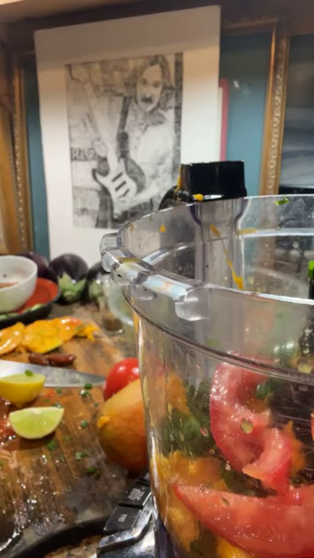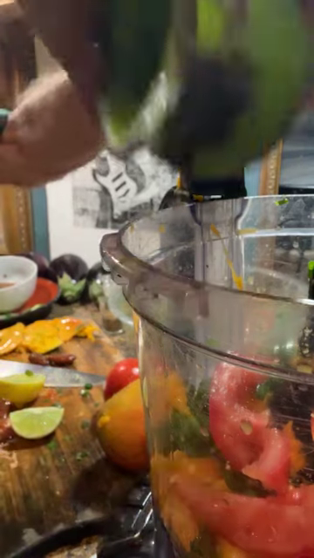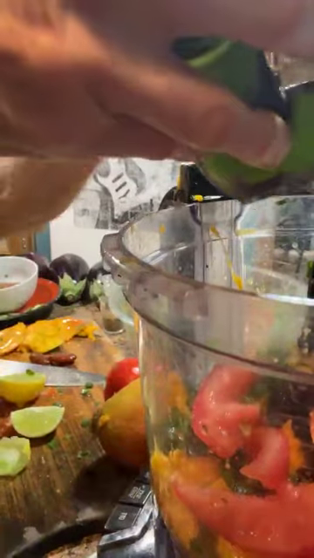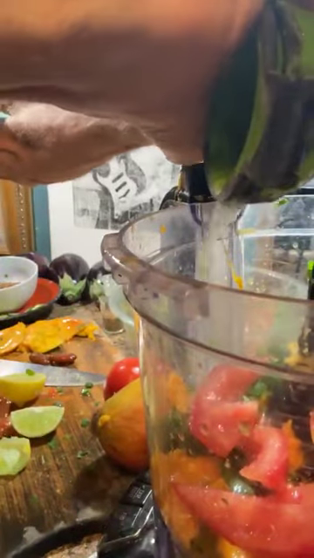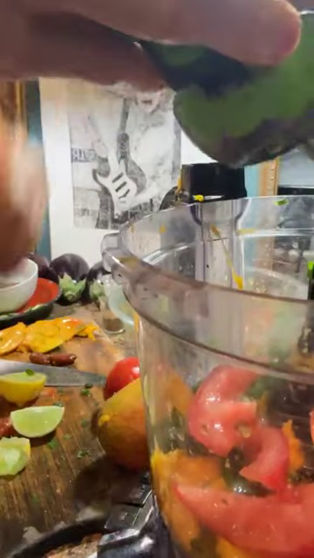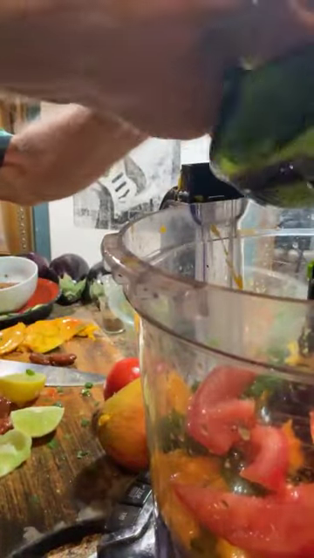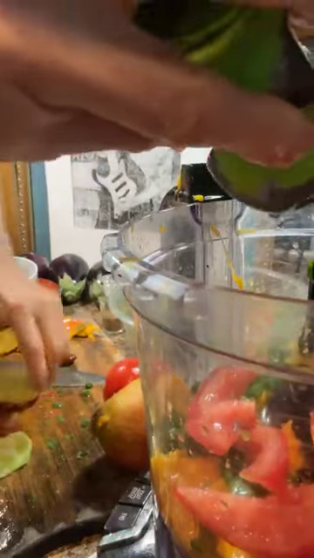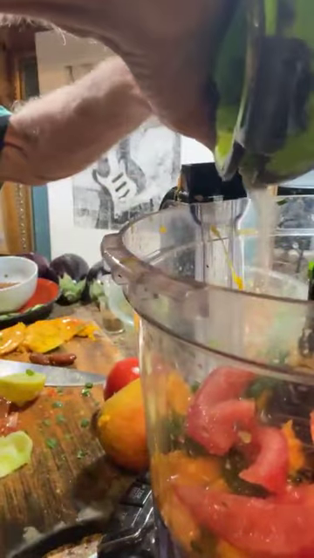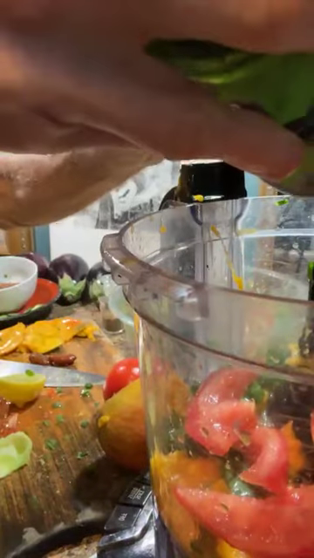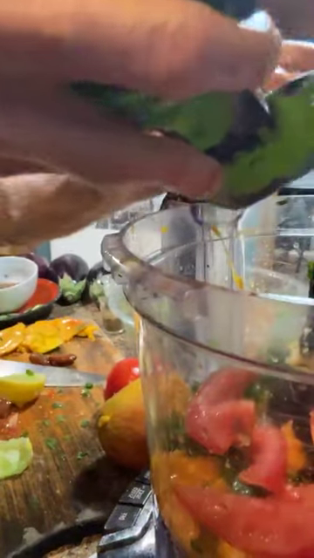I'm going to put in the lime juice. So we're going to get out the lime squeezer. Boom, boom, boom. In my room. I've got one really nice, big, beautifully ripe lime. I guess this is a Tahitian lime. They tend to be big, very yellow when they're ripe, and very, very juicy.